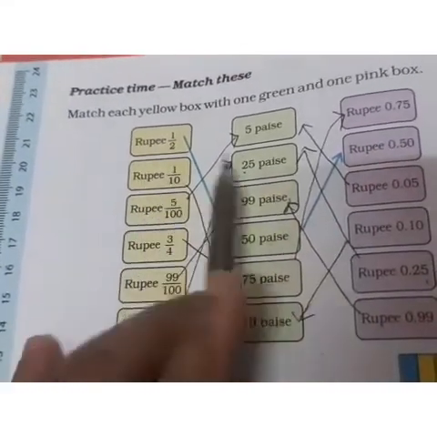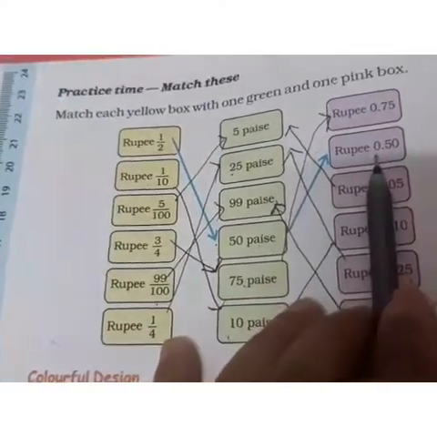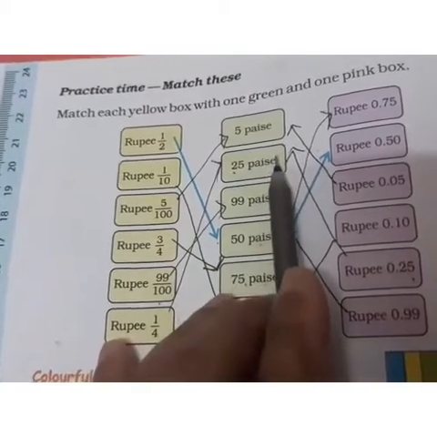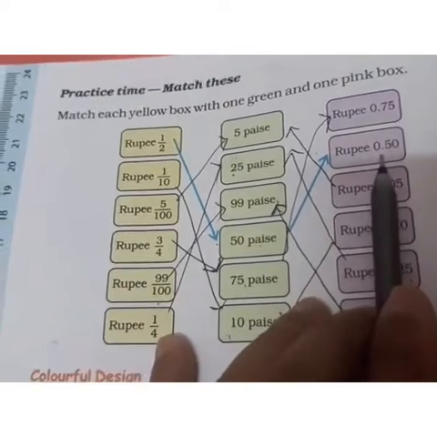So first we have to match the paisa with the fraction part of the rupee, and then paisa with the rupees. What is the cost of that? What will be the value of this 25 paisa in rupees? That we have to do the matching.